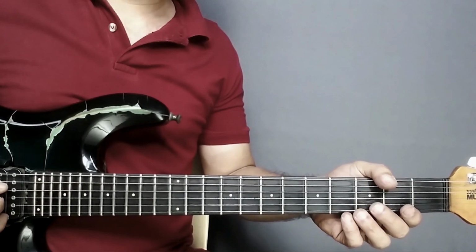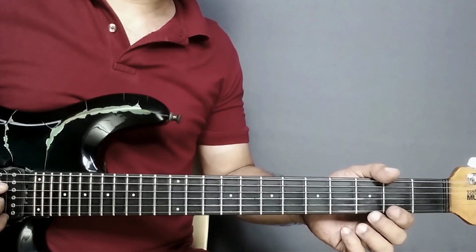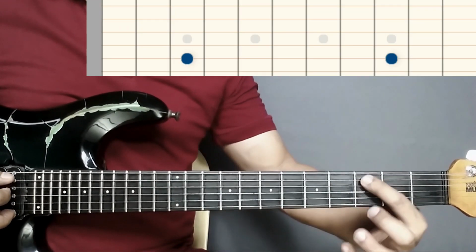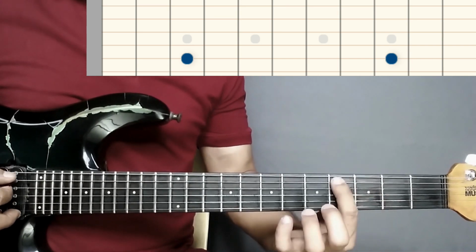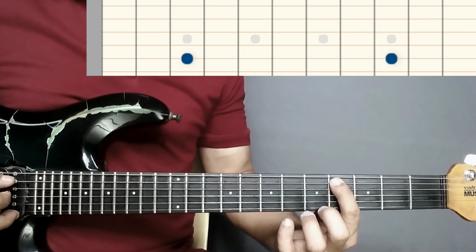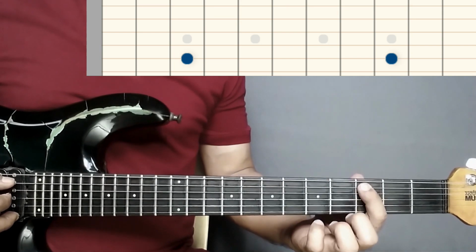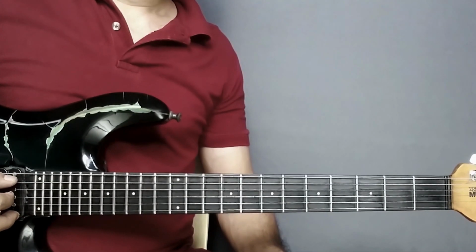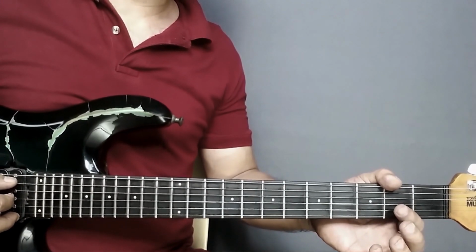Now, the augmented fourth is spanning 6 semitones. So let's count from here. The first note will be C again, and when we count 6 half steps away from C, then that will be augmented fourth. Augmented fourth is what we call a tritone.